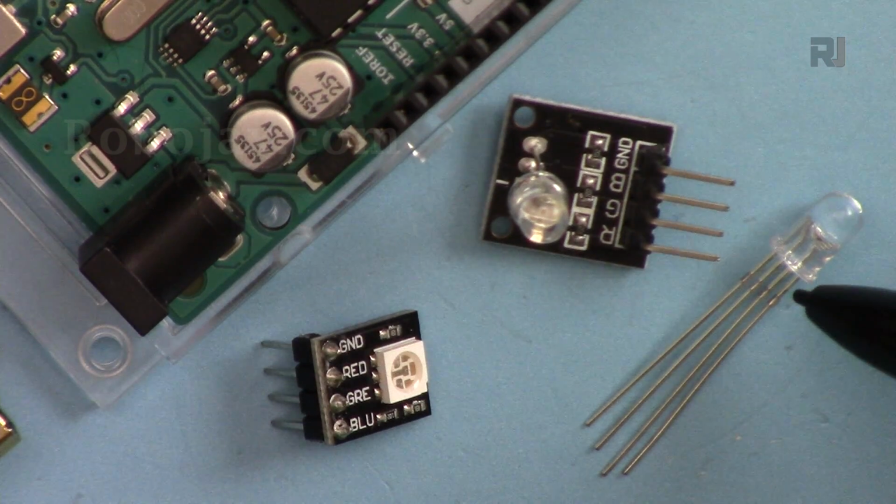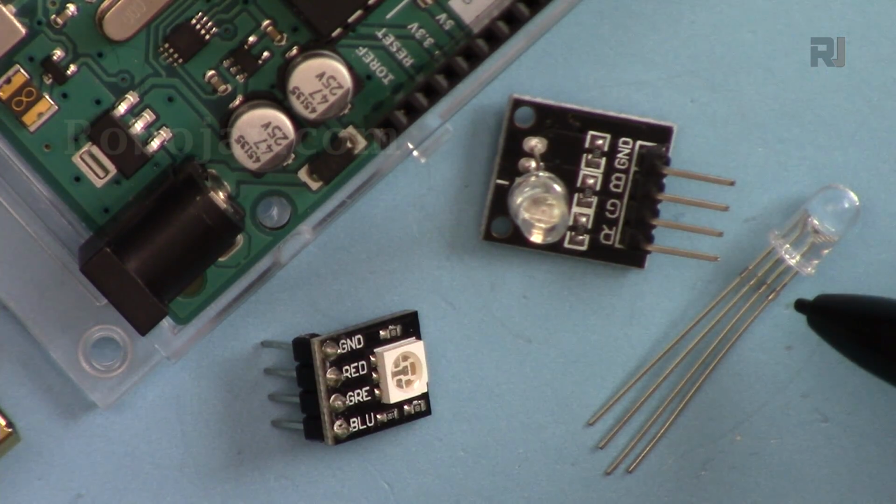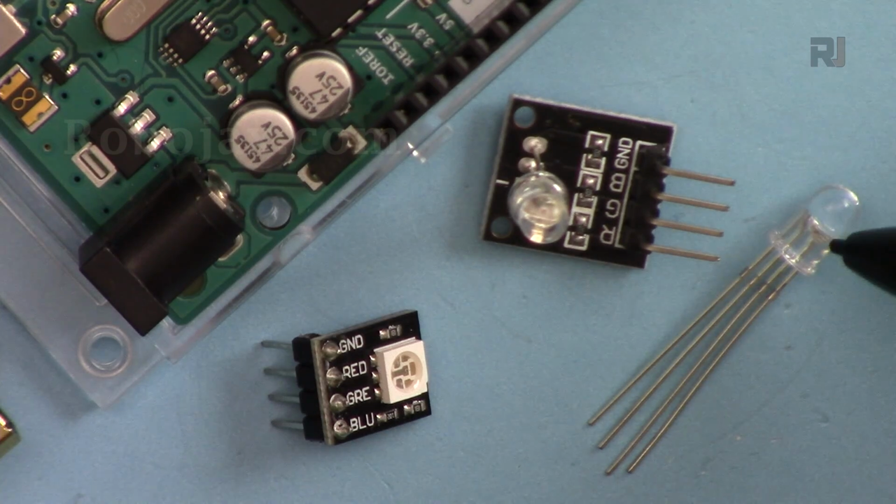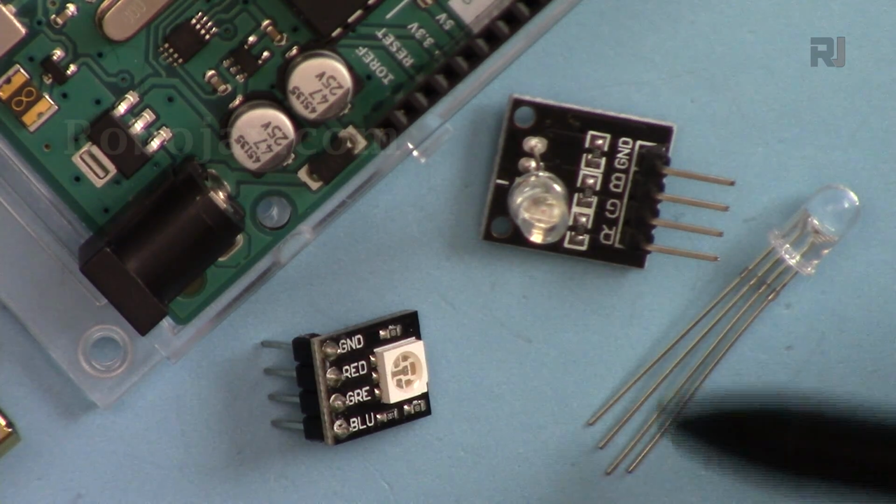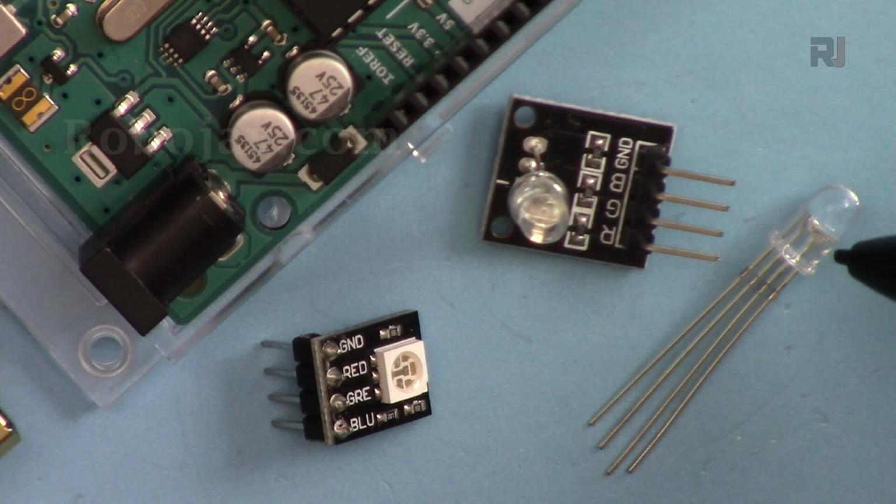This is an RGB LED. It's called an RGB LED because it has red, green, and blue, 3 LEDs in one package. For each we have 1 wire, and then 1 wire is common.